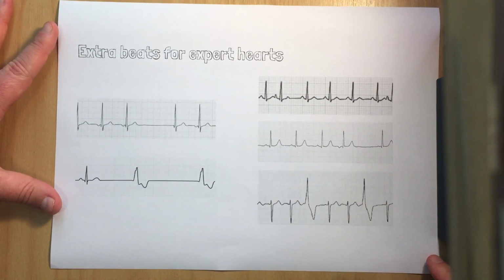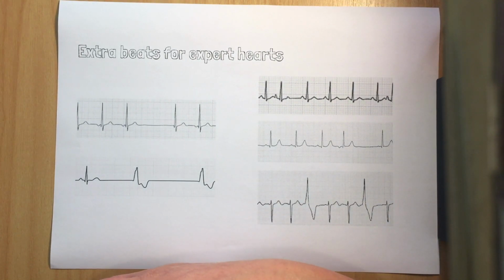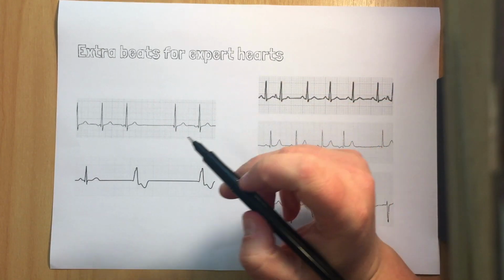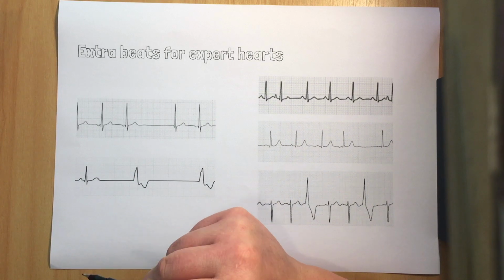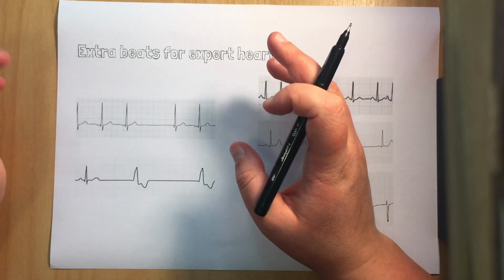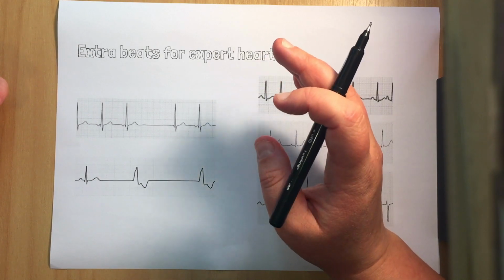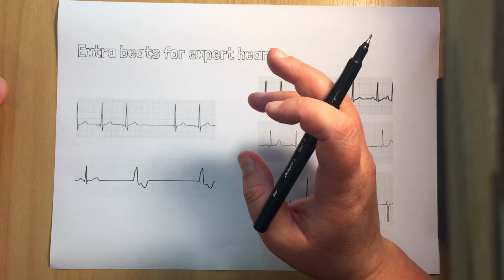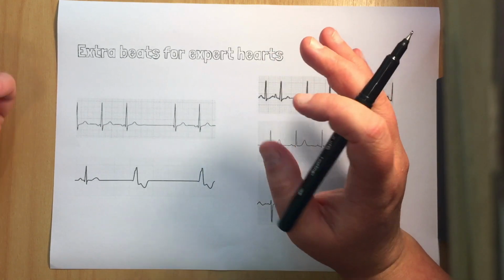So something else to talk about in this part of our series is what I've called extra beats for expert hearts. And this is about escape versus ectopic beats. So an escape beat is a situation where, because there's been enough of a pause of your sinus beating, one of the slower intrinsic rhythms further down the conducting system has been able to escape or get a beat in.